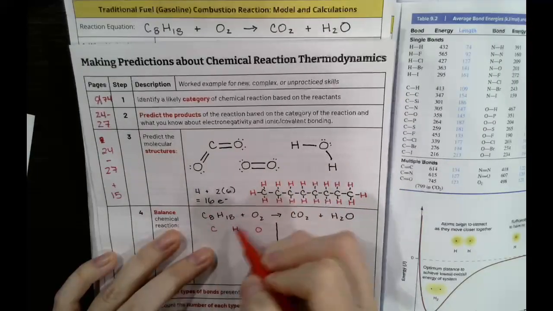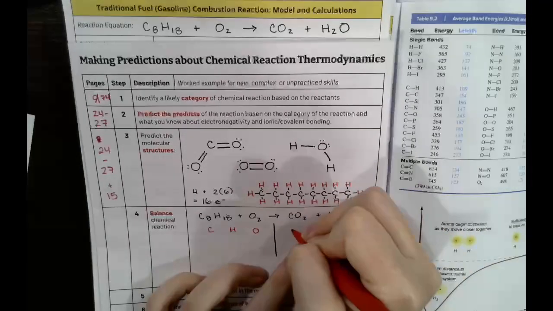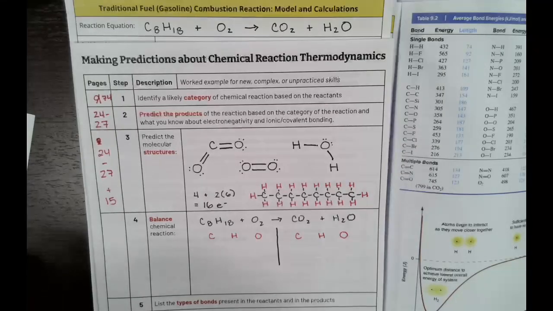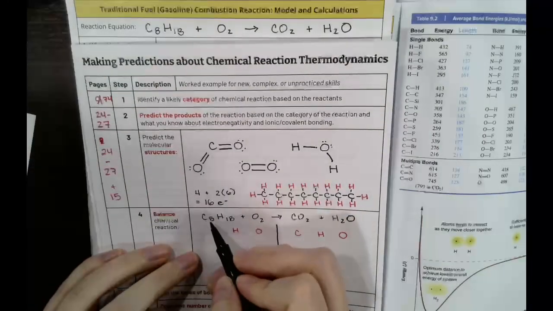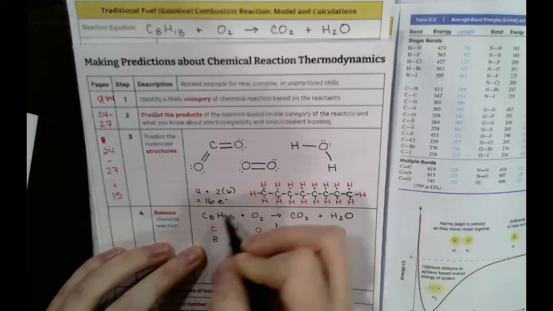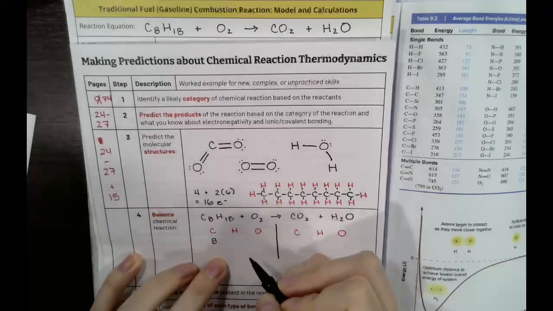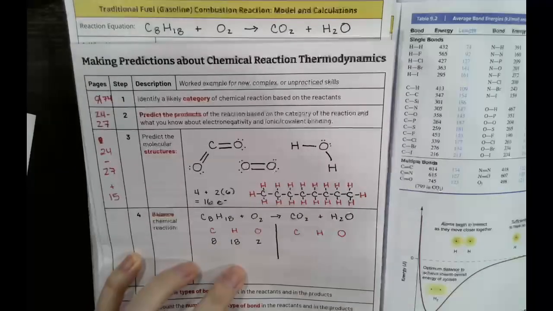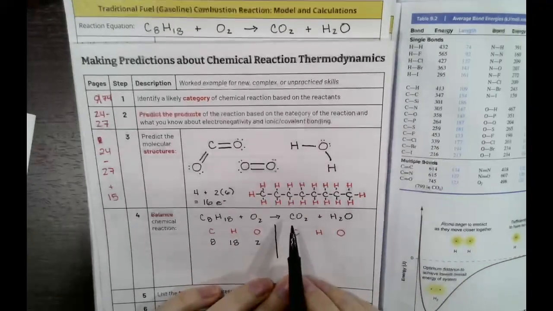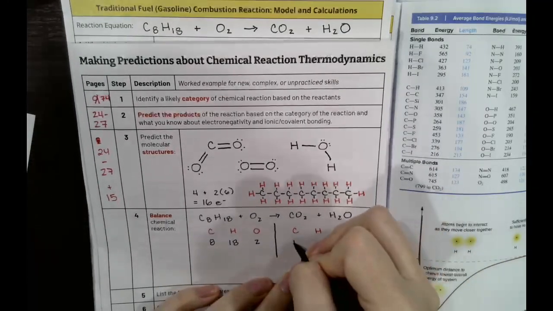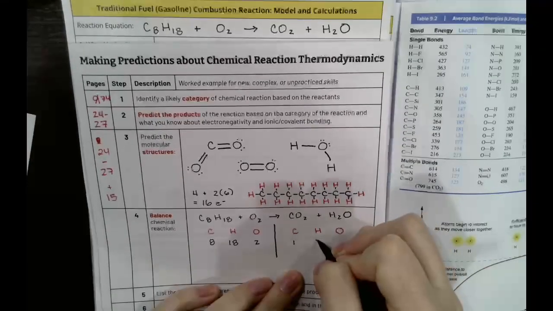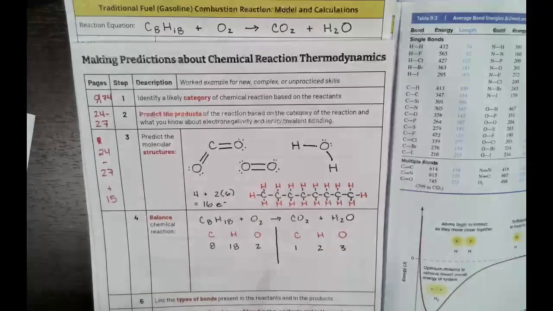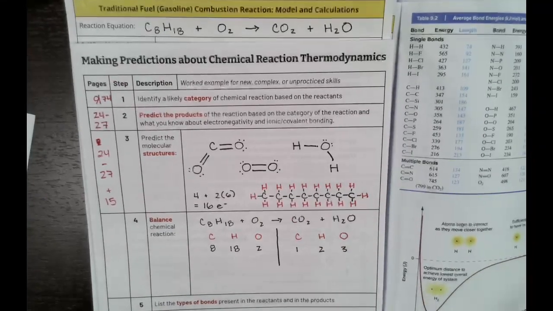I've got carbon, hydrogen, and oxygen, and on the product side, carbon, hydrogen, and oxygen, and I like to count them up. How many carbons do I have on this side? Well, that's 8. Do I see any more carbons? No. How many hydrogen? 18. How many oxygen? 2. How about on this side? Well, on this side I only see 1 carbon. I see 2 hydrogens, and I see 1 oxygen over here plus 2 over here. That's 3. Yikes. Odd numbers tend to make this complicated, but let's try it and see what happens.